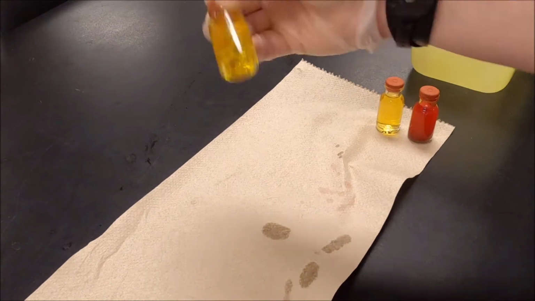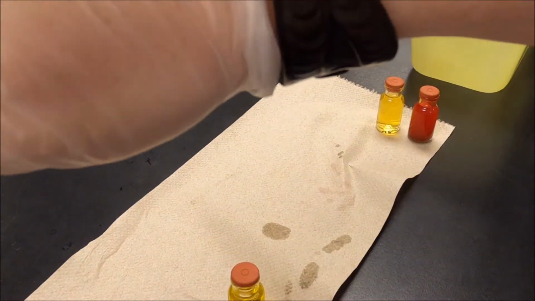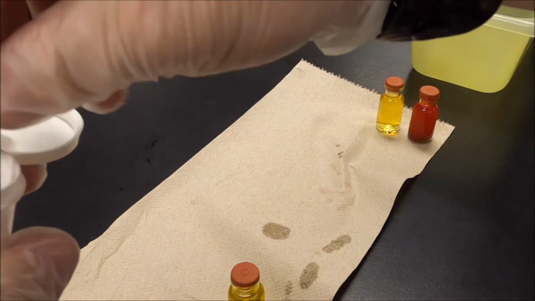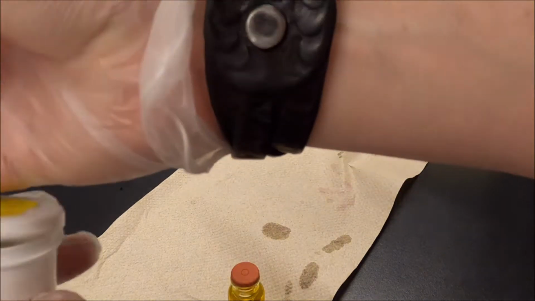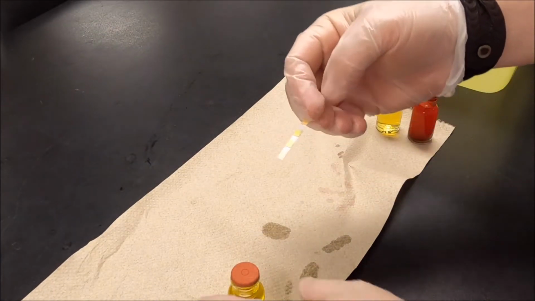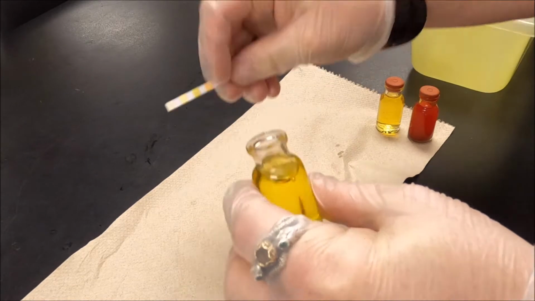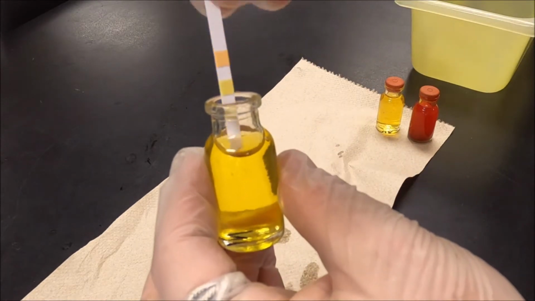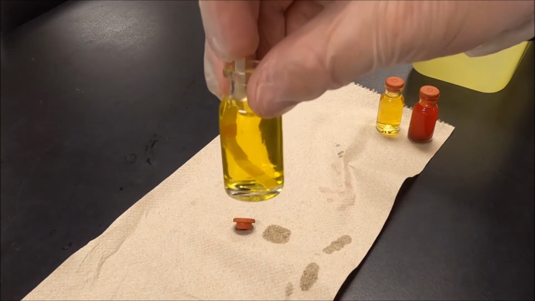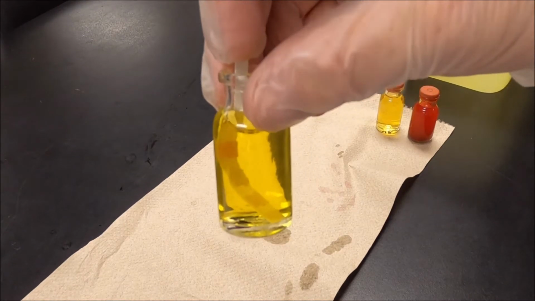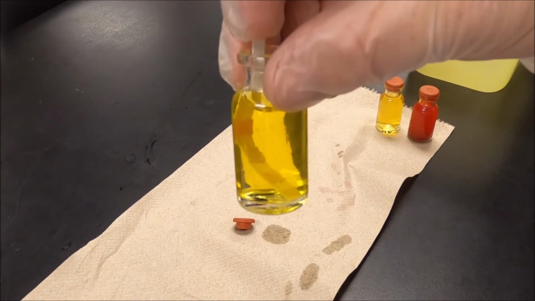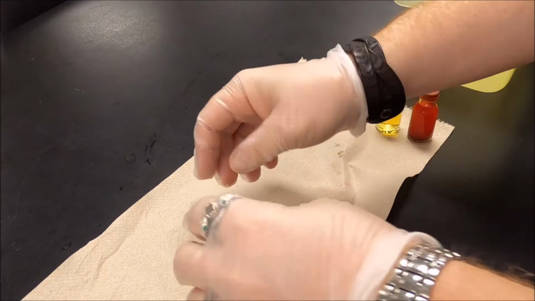All righty. So here is yet another sample. Can hit it with a test strip. In it goes. Give it just a second to get settled in. Out it comes.